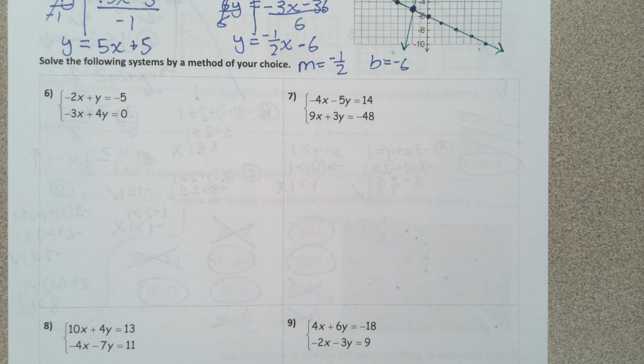So that is what I'm going to do on the study guide. If you know how to do another method and you can do it well and still get my answer, feel free to use it, but I would also myself recommend elimination here. Number 6, negative 2x plus y equals negative 5. Negative 3x plus 4y equals 0.